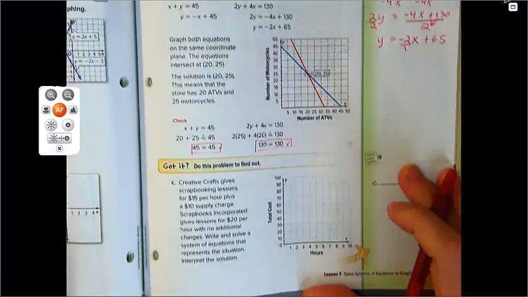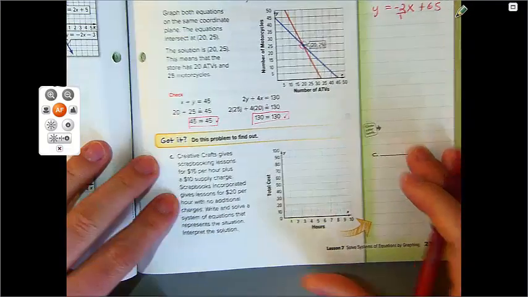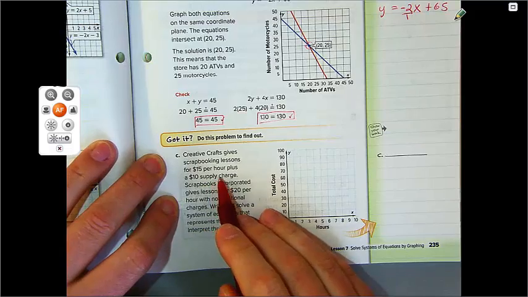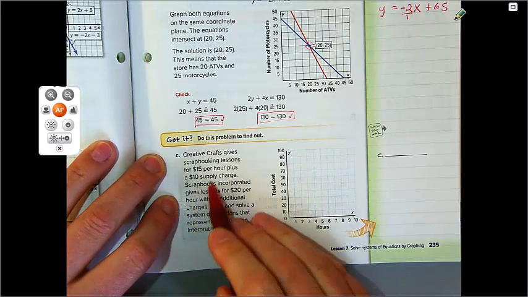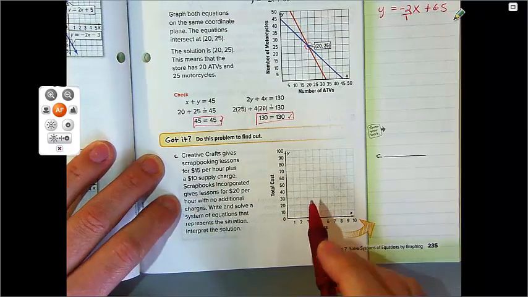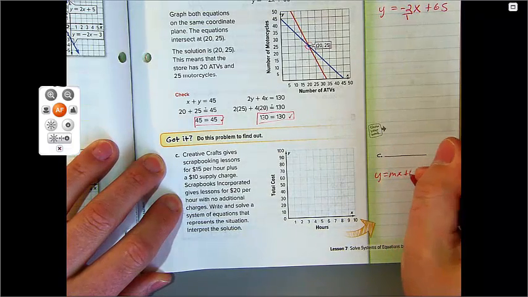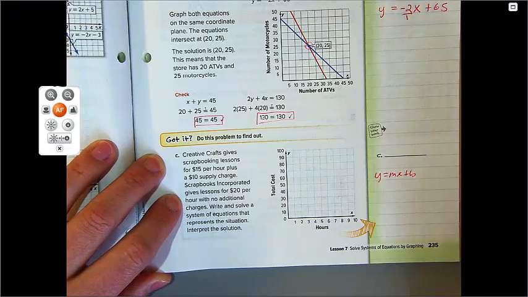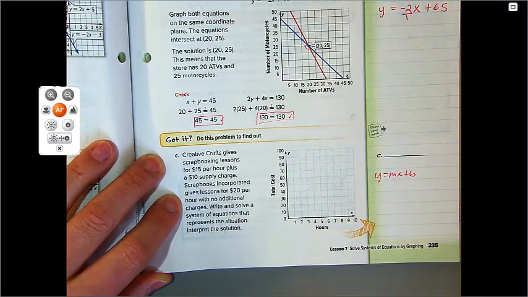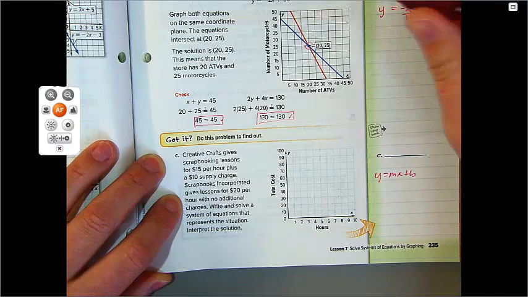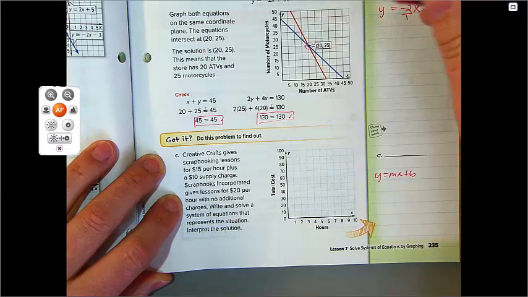Now we're going to work through C on our own down here. It says Creative Crafts gives scrapbooking lessons for $15 per hour plus a $10 supply charge. So we want to get a y equals mx plus b equation, again slope-intercept form. Now, the slope is the thing that can change. That's what we talked about earlier. What's the constant thing, like with the kayaks at the start? What's the thing that's going to change?